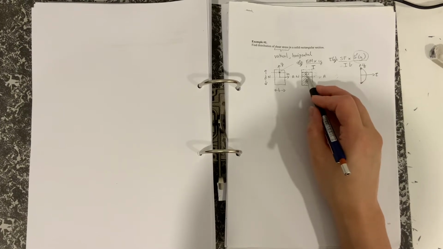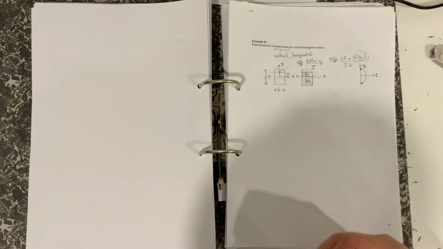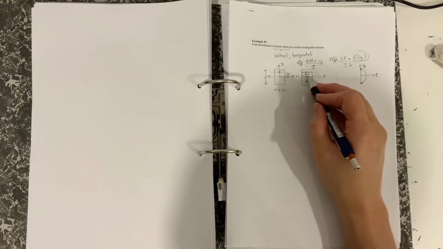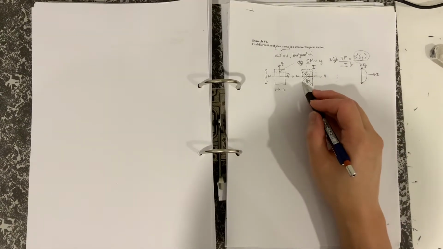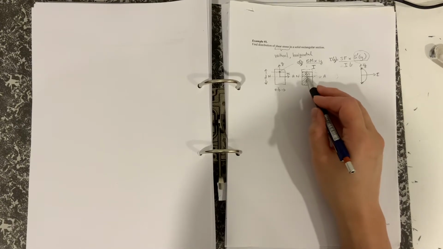Because A1 and A2 would be on opposite sides, you would have covered that previously. So they're not additive, they would be subtractive. So one of these would be negative and the other would be positive. So the area 2 would be there, and then the centroid there, and then that distance there.